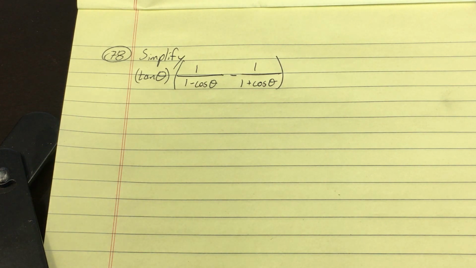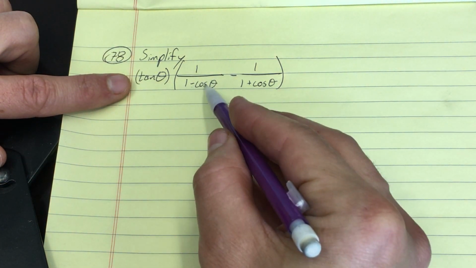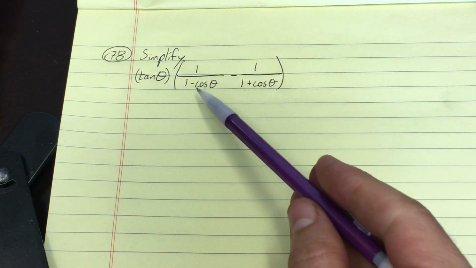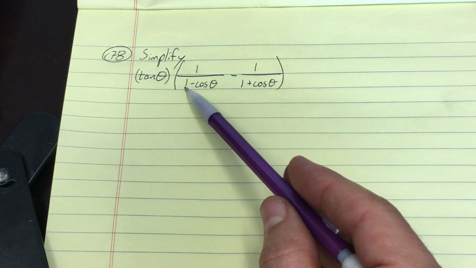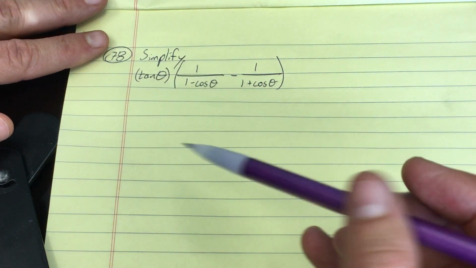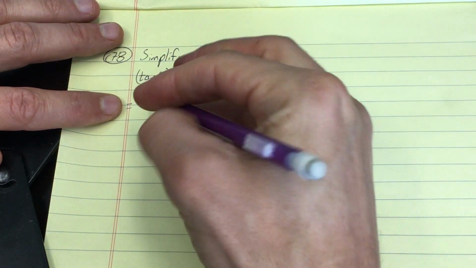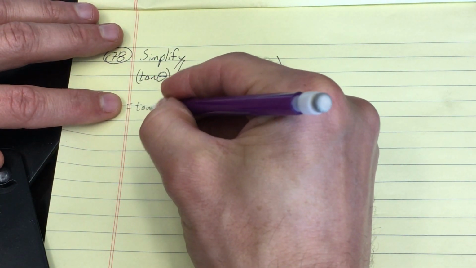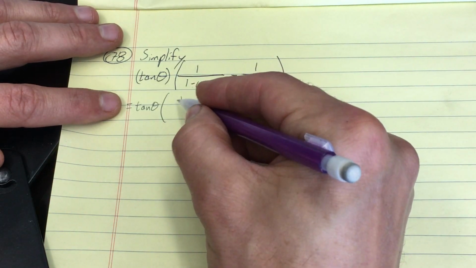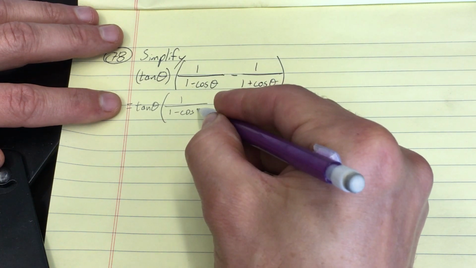Okay, so I'm taking the liberty of writing it out. And what I see when I see a 1 minus cosine theta or a 1 plus cosine theta is something that can be conjugated, something in the denominator with two terms and a plus or a minus. So what I'm going to do to start with is leave the tan theta alone, and I'm going to multiply this by what some people call a clever 1.